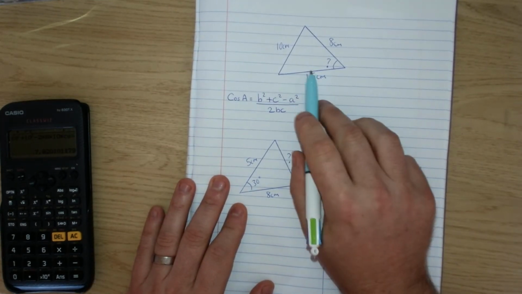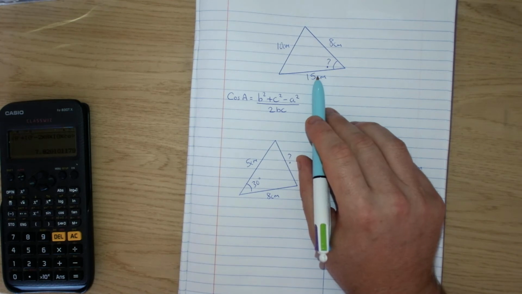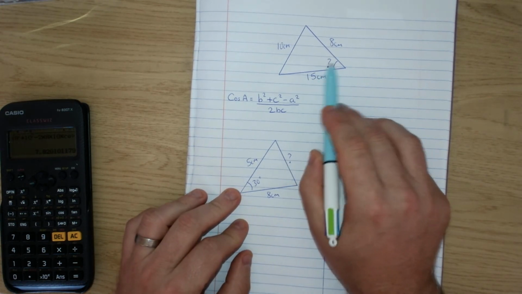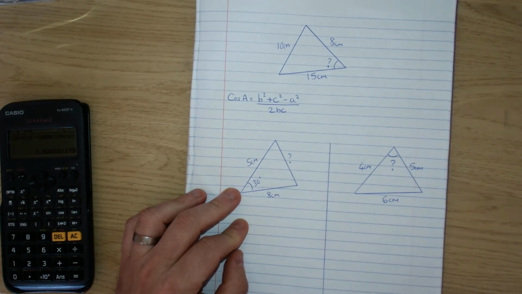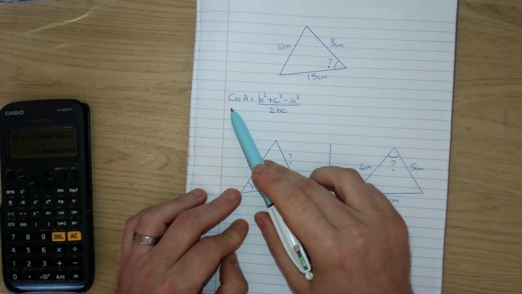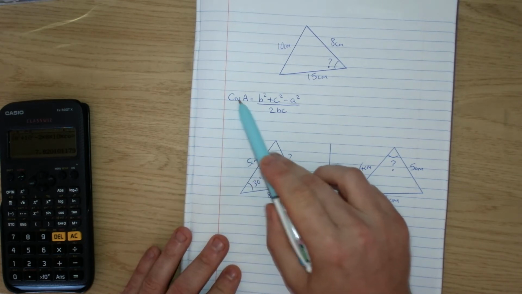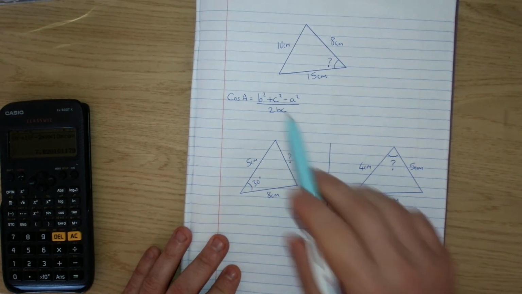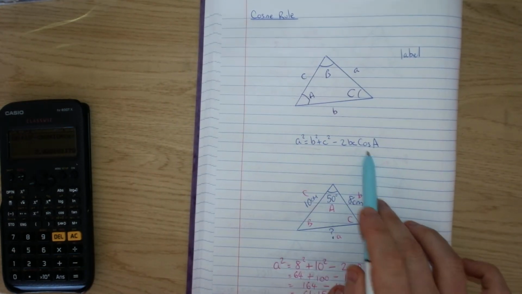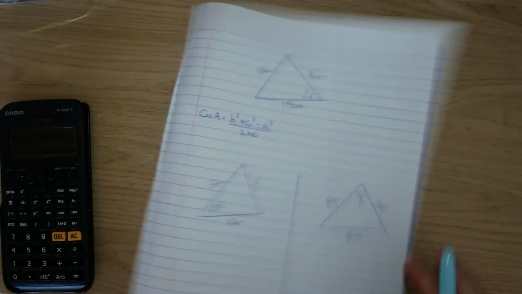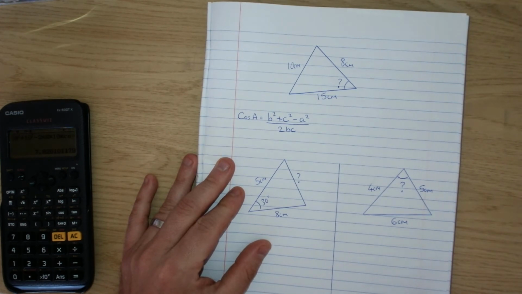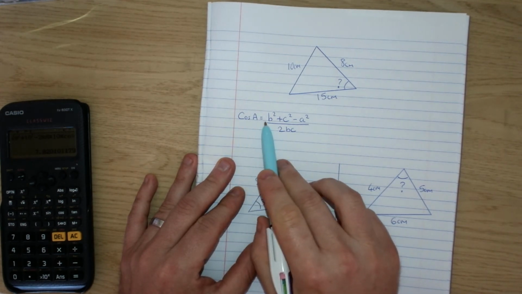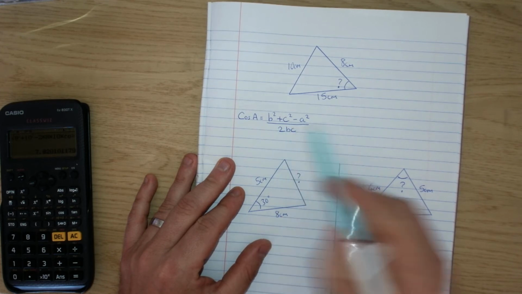The second version of a basic cosine rule question is where instead of finding the side, you're going to find a missing angle. Final step this time, very similar to when we're doing right angle trigonometry, where we're going to have to get rid of the cos at the end. Now you can just use the original formula, this version, and then rearrange it at the end. However, if you use the already rearranged version, it makes your life a little bit easier. So cos A equals b squared plus c squared minus a squared all over 2bc.